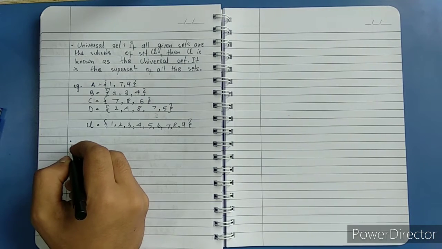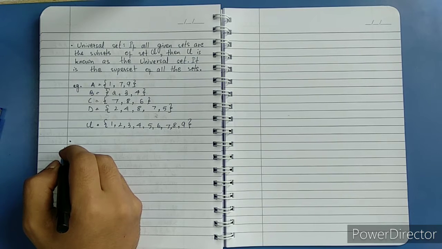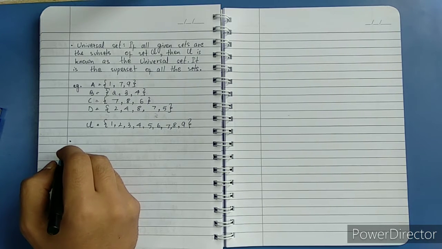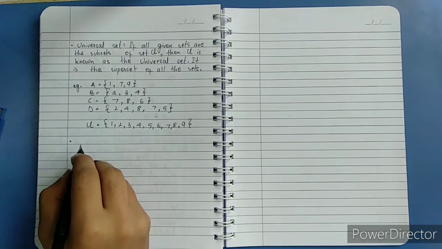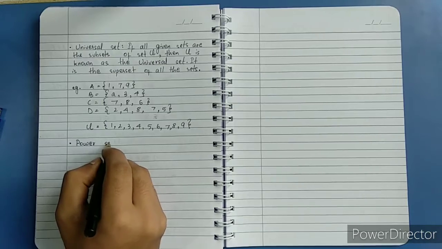Next, the universal set is done. So next we'll look at the power set.